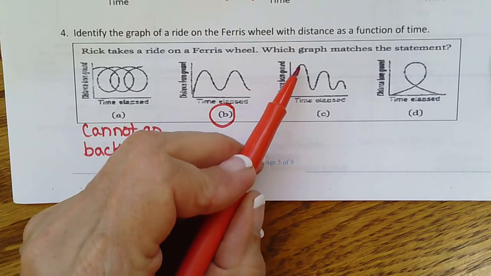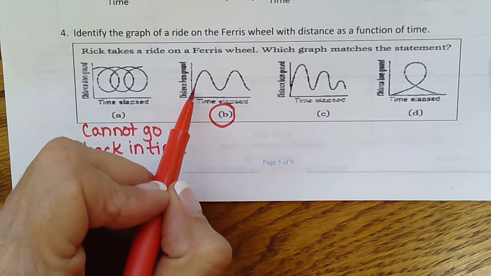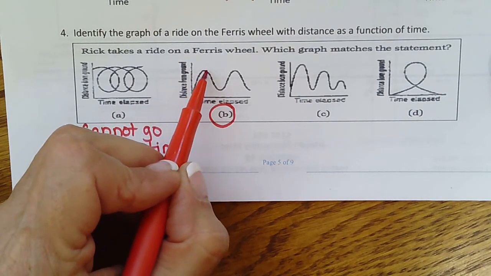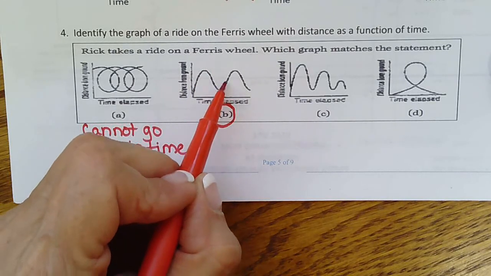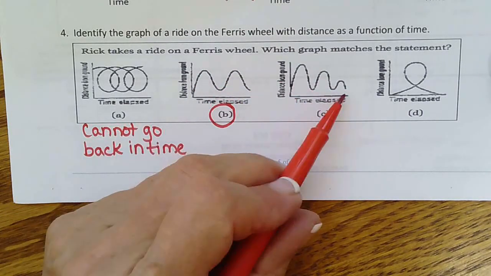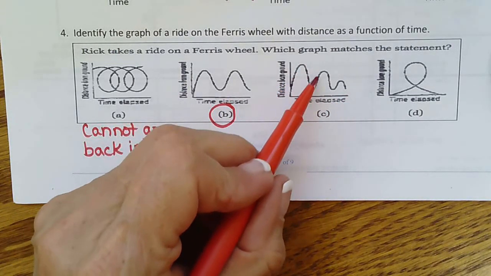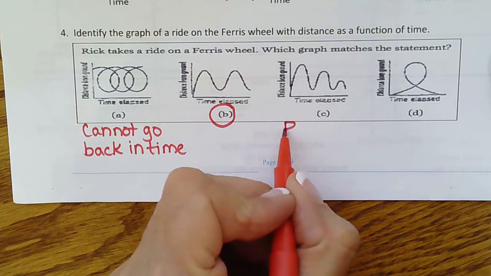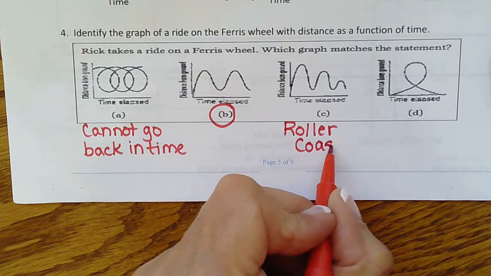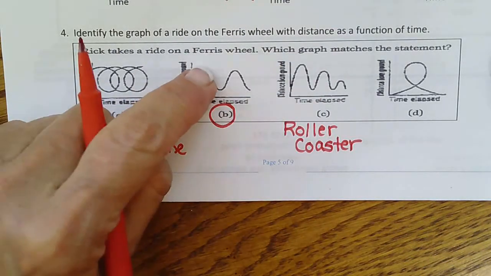This one, the reason this one doesn't work is because the Ferris wheel always comes back up to the same height. So when it's rolling around, it goes up to that height, then back down to the ground, then up to that same height, back down to the ground. This one doesn't. This would be more like a roller coaster, if you were going up the hill, down, up a smaller hill. So definitely not a Ferris wheel, because the Ferris wheel has to go up to the same height every time.